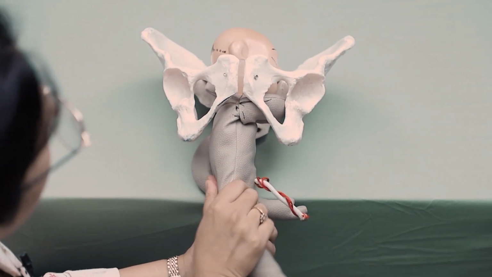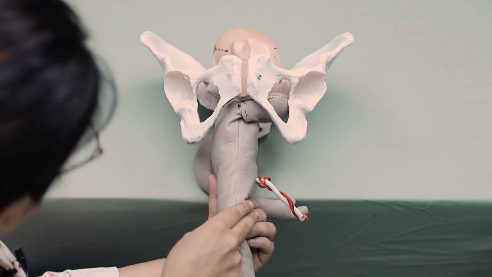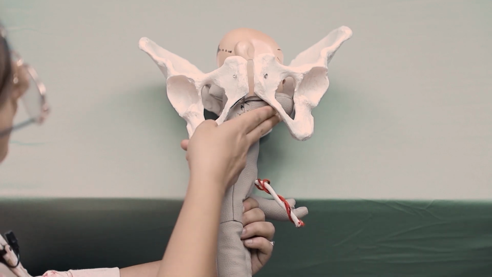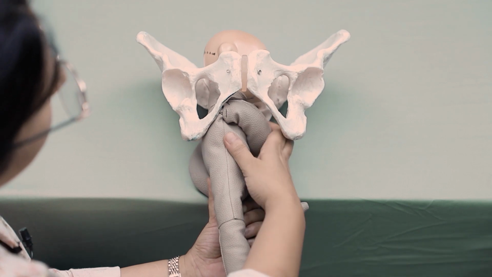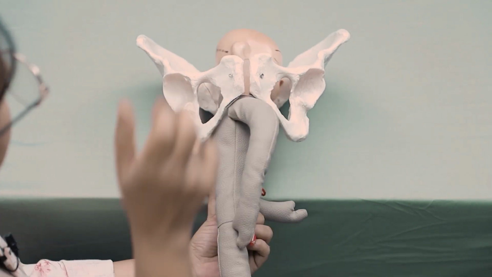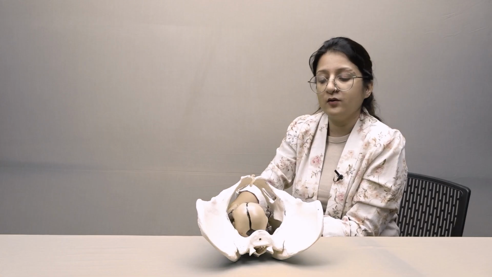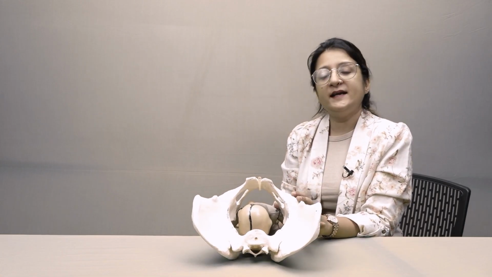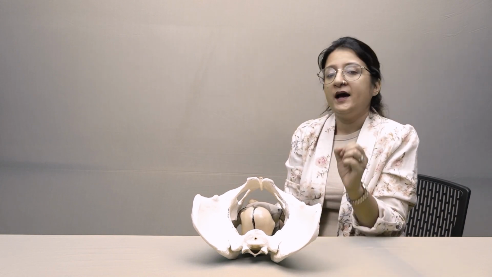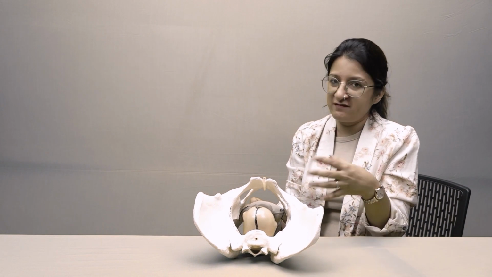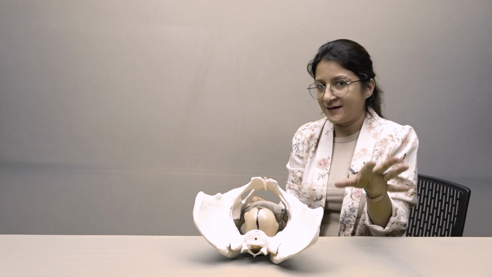So now you can see here the other shoulder becomes visible, it becomes accessible, and then I can go along the length of the humerus to hook out the arm like this, and then keeping the back anterior, okay? Now, this is basically the Løvset's maneuver, to deliver the arms and shoulders. It also helps in preventing any extension of the arms and any nuchal arms at the same time, right?